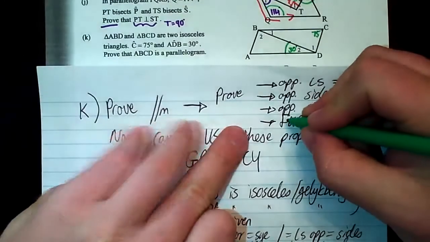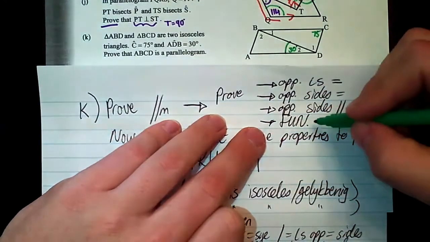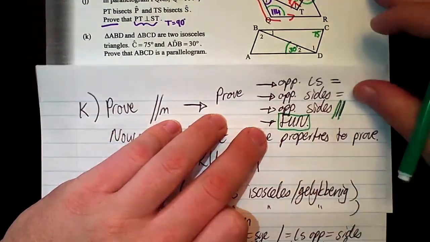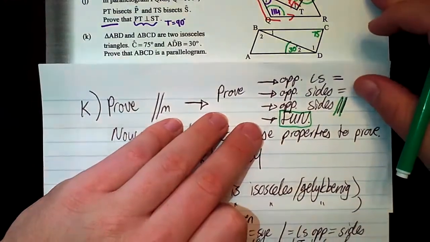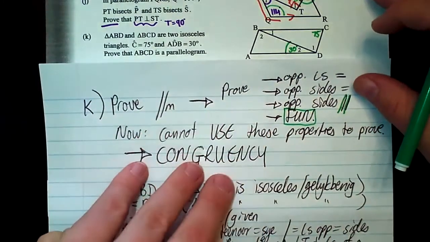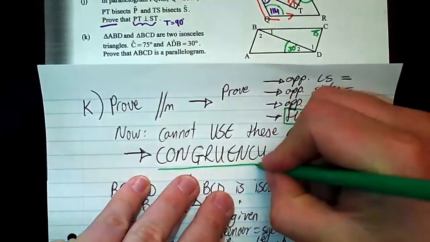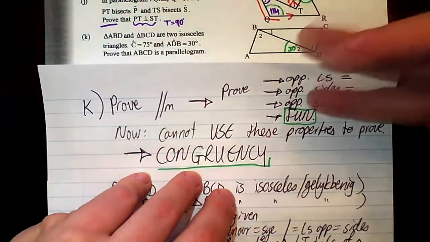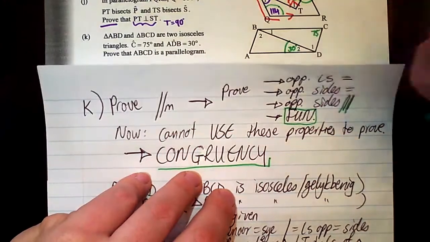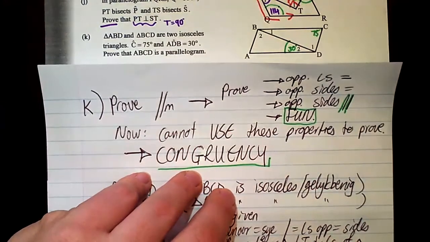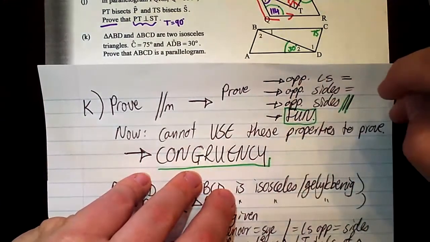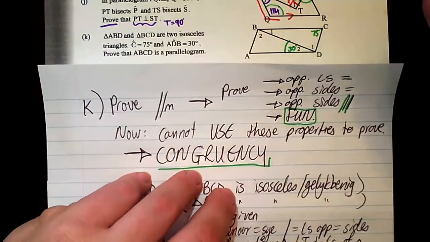Jy gaan koördinaathoeke, ooreenkomstige en verwisselende hoeke gebruik om te bewys dat hulle parallel is. En as jy dit nie kan doen nie, dan kan jy ook kongruensie bewys, maar jy mag nie byvoorbeeld parallelle lyne gebruik nie. Okay, you're not allowed to use the properties of a parallelogram to prove that it is a parallelogram.